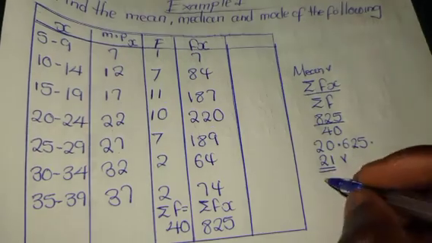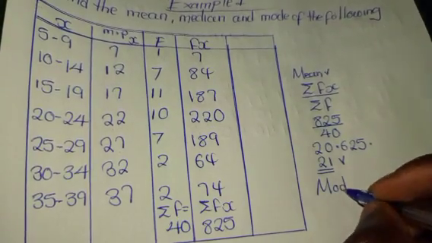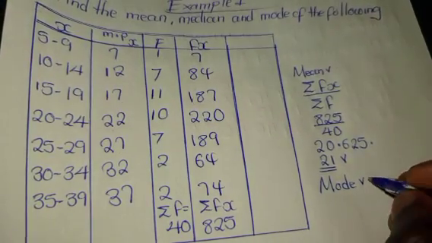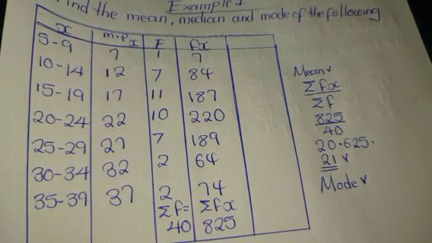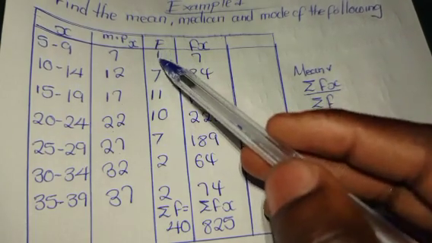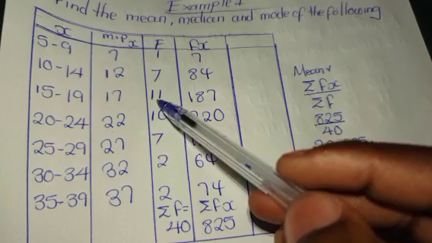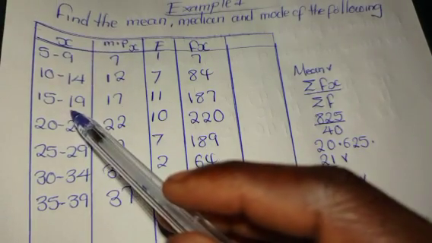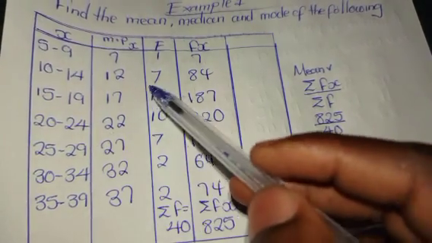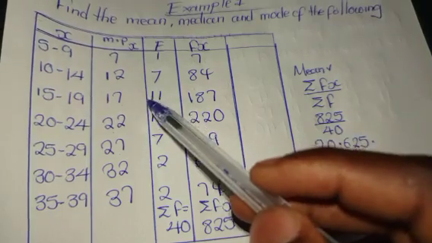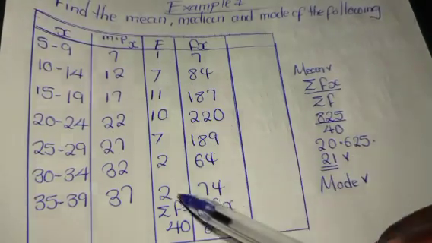Then we have another one which is referred to as the mode. Remember the mode, by its definition, always refers to the number that has appeared several times, the number having the highest number of frequencies. When you check, the one having the highest number of frequencies in this case is this one, which is 15 to 19. Why? Because the frequency is big compared to these other ones.